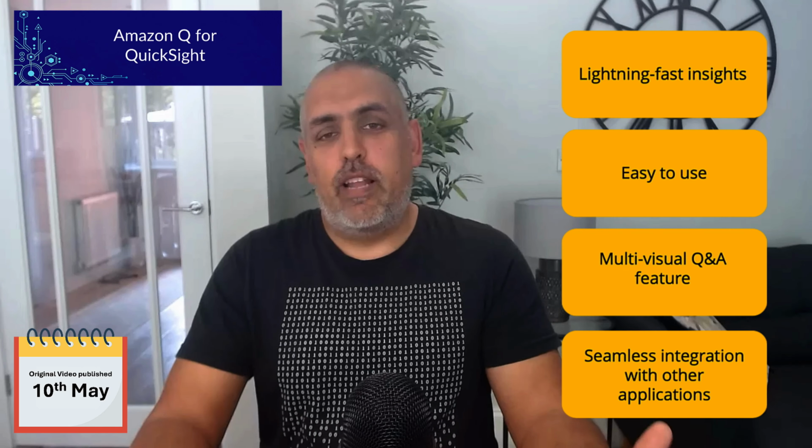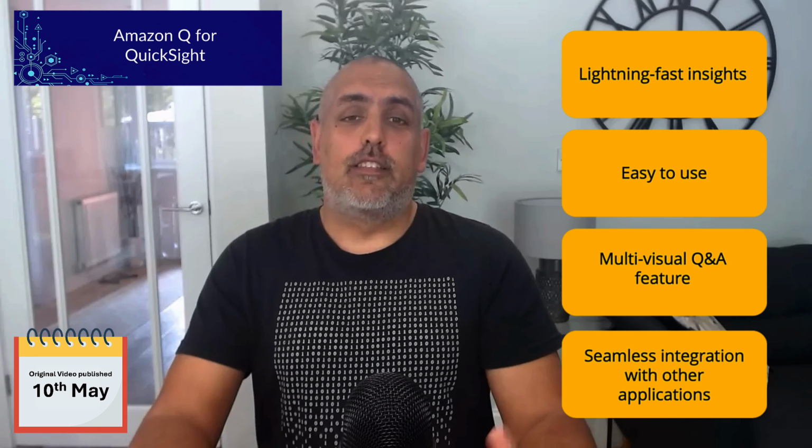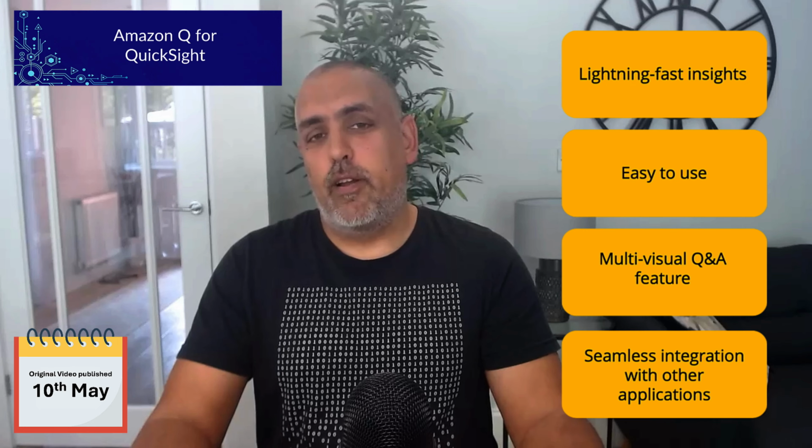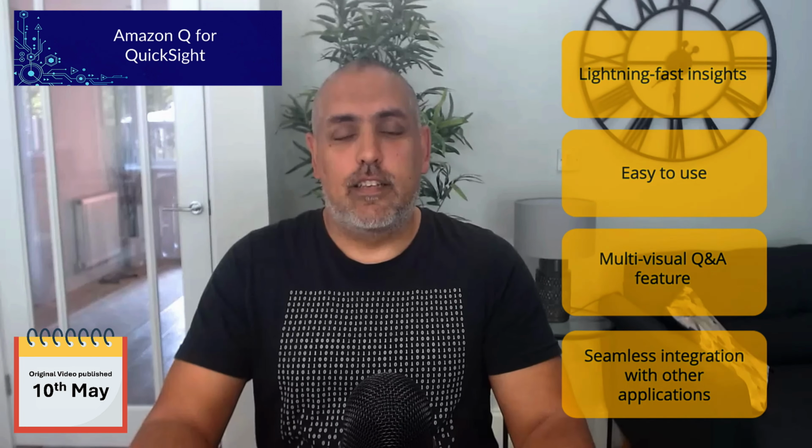Now, Amazon Q plays nice with your other apps too. Seamlessly integrate generative BI and watch your users' minds get blown as they uncover hidden insights like never before. And did I mention security? With Amazon Q, your data's under lock and key, meeting the highest standards of privacy and protection.